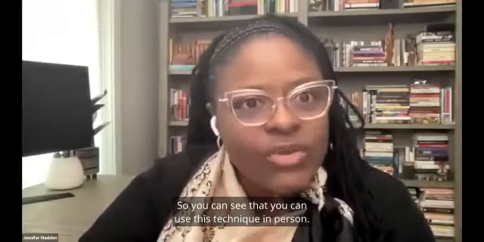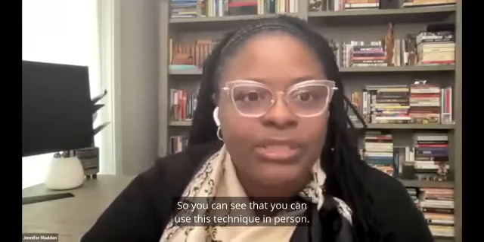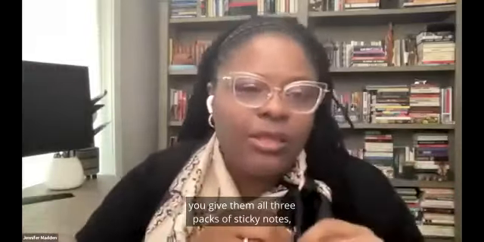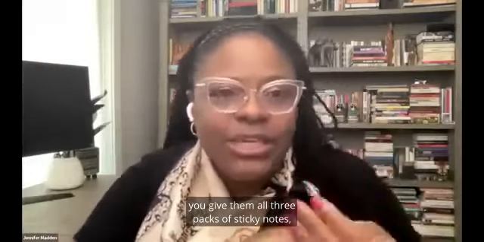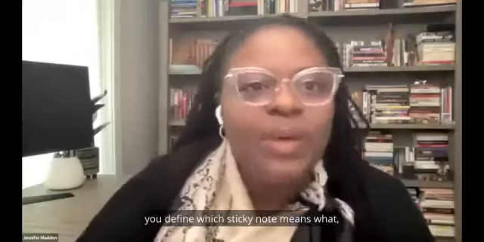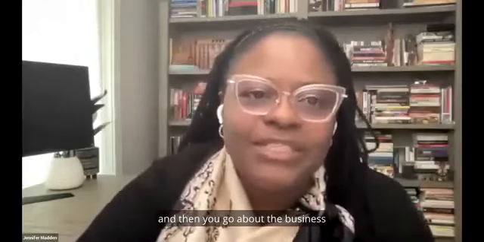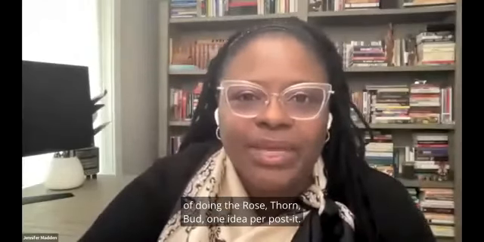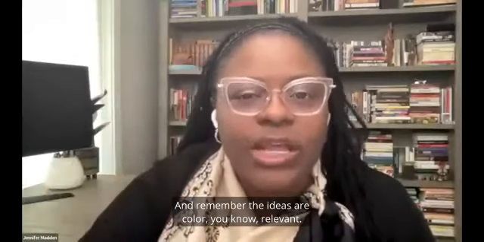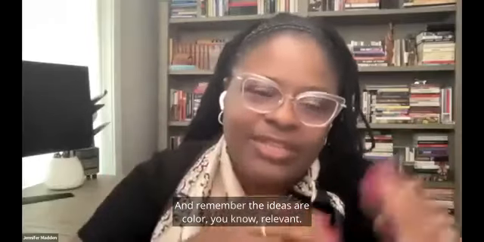So you can see that you can use this technique in person. You just gather your group around, you give them all 3 packs of sticky notes, a collection of each color, you define which sticky note means what, and then you go about the business of doing the rose thorn bud. One idea per post-it, and remember the ideas are color relevant.